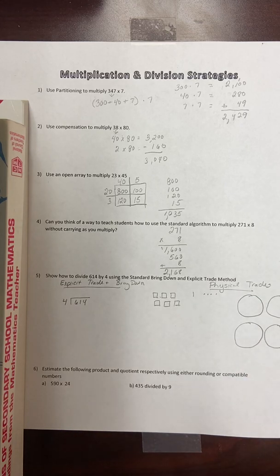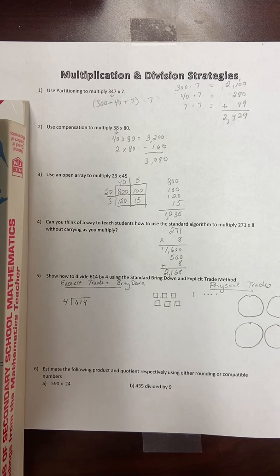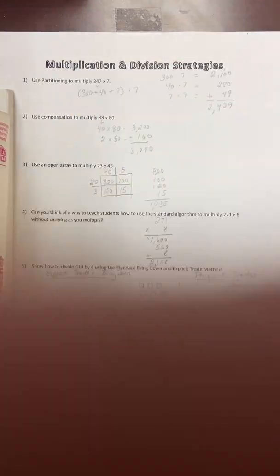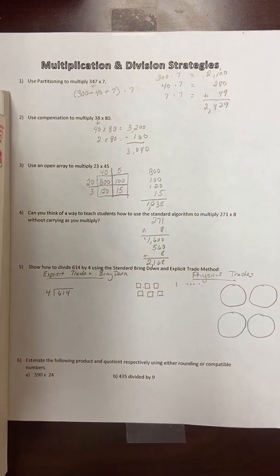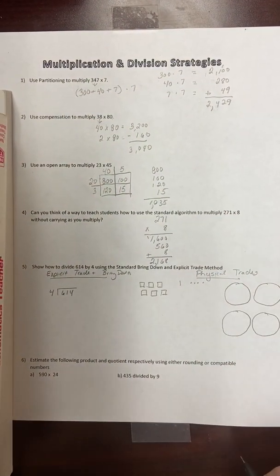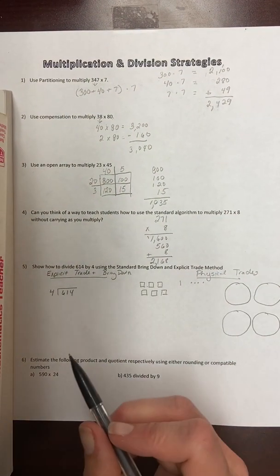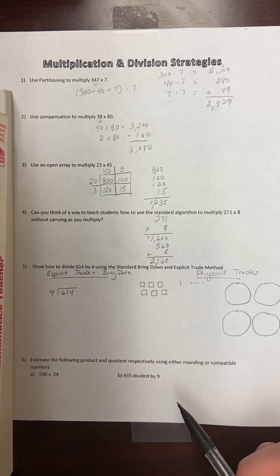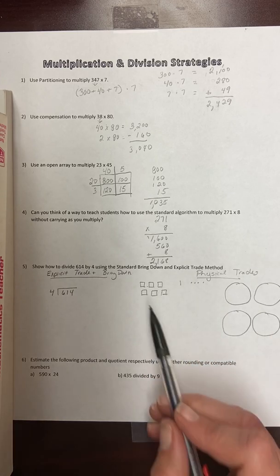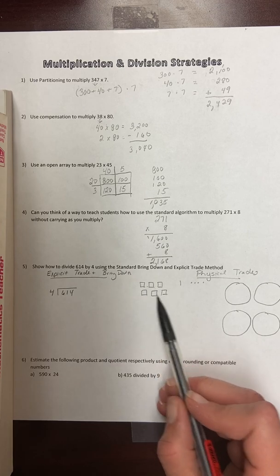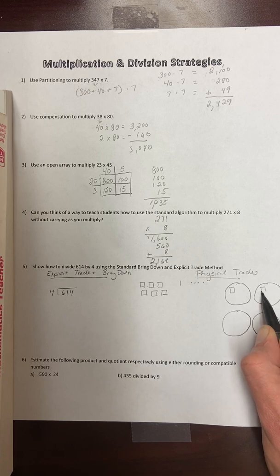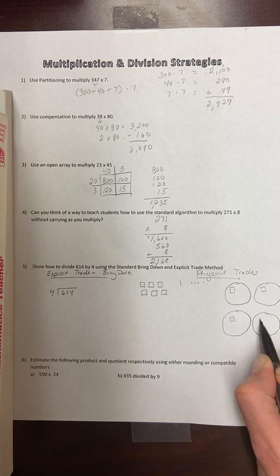And what we're going to do next, and I realize that I'm a little off of the screen here with my circles, so I'm going to just adjust my camera a bit. Sorry about that. Okay. So what we're going to do next is ask ourselves, how many of these hundreds can we place evenly into these 4 groups? Well, we can place 1 of each into these 4 groups without splitting the remaining 2 up. So we put 1 into each of them.